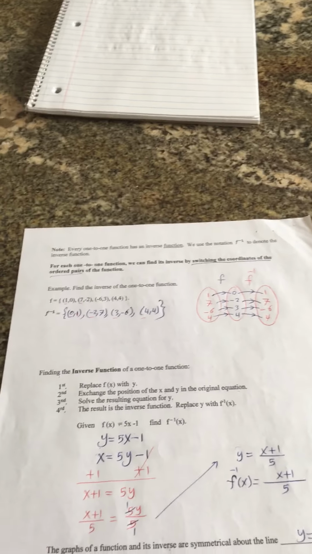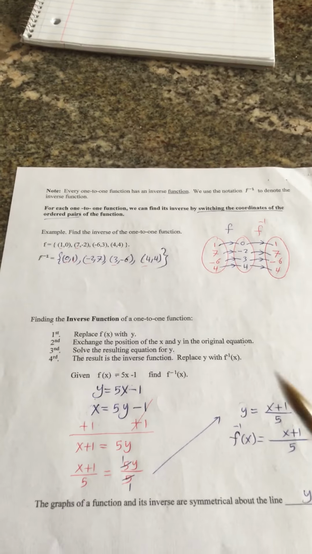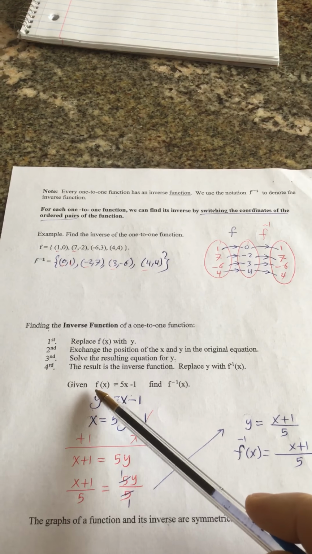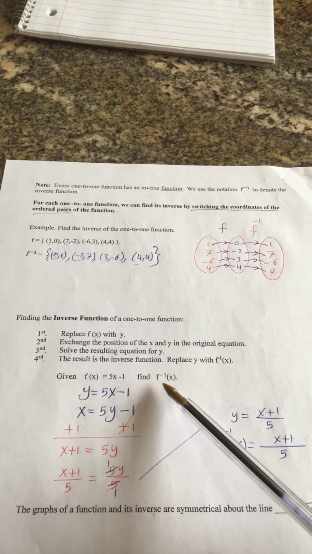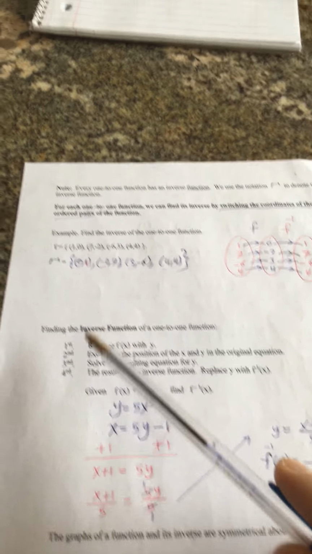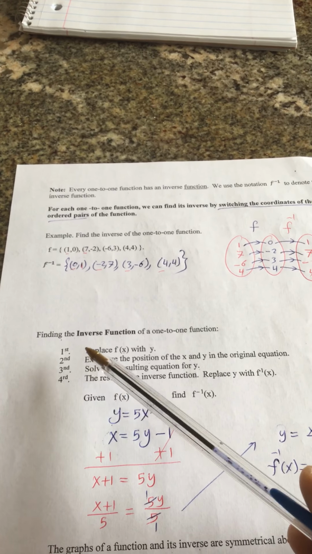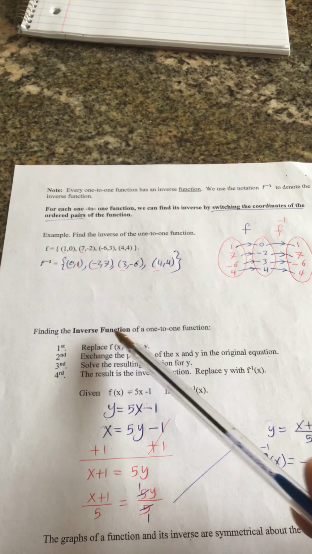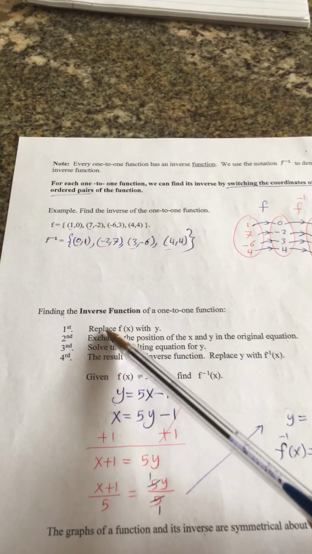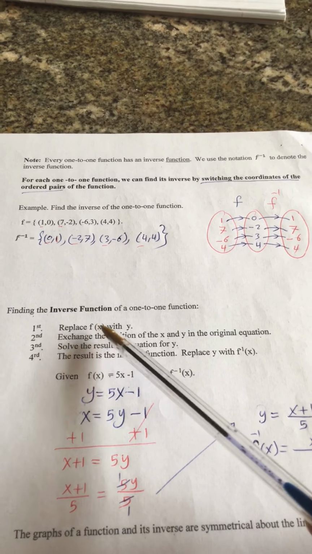How about if the function is written like this? If the function is given like this, f of x equals 5x minus 1, how do we find f inverse? Use this procedure for finding the inverse function of a one-to-one function. First, replace f of x with y.